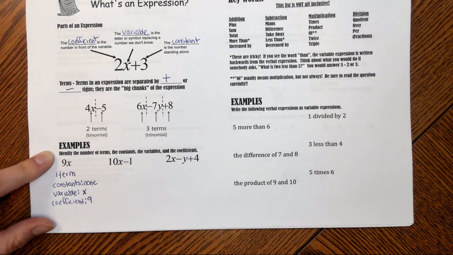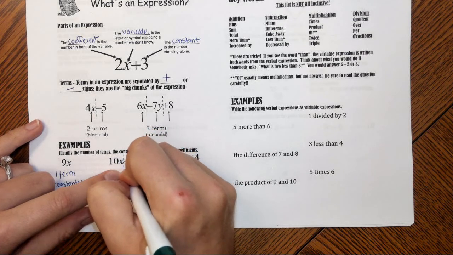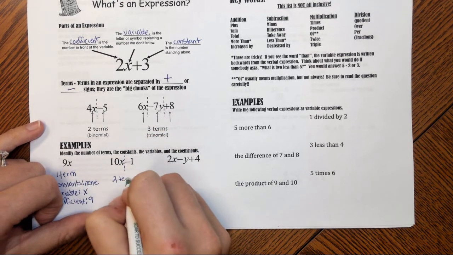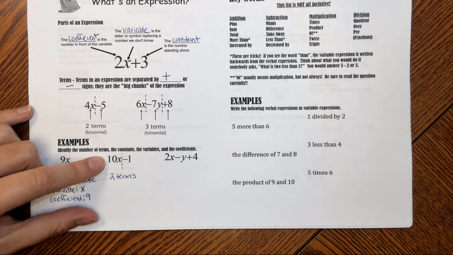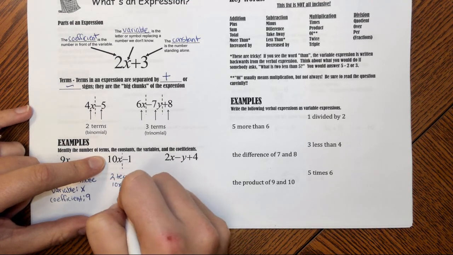All right, example 2. Here's a minus sign. It's splitting here. So I have 2 terms. Again, that's called a binomial, but we'll come back to that vocabulary later. Bi, like a bicycle, 2 wheels. Binomial, 2 terms. Okay? And my terms are 10x and negative 1.